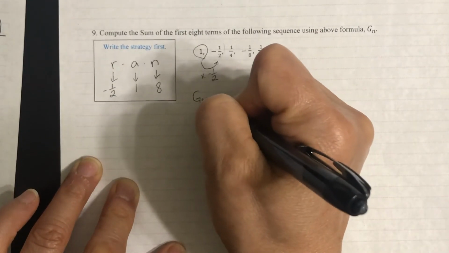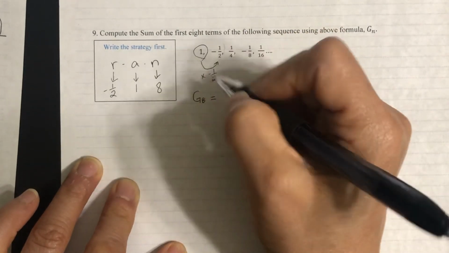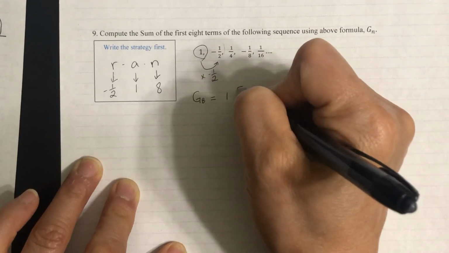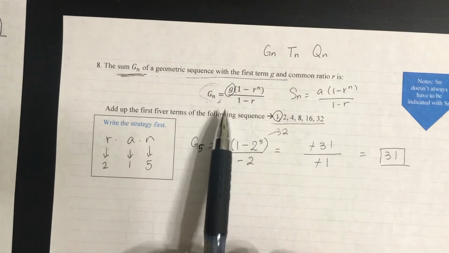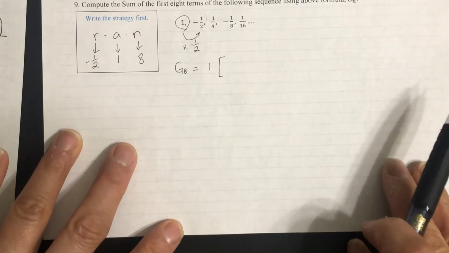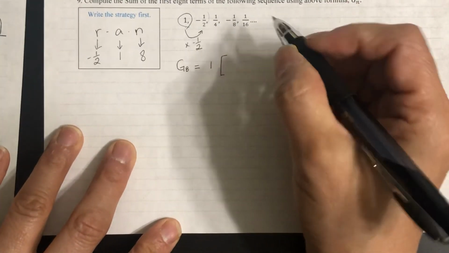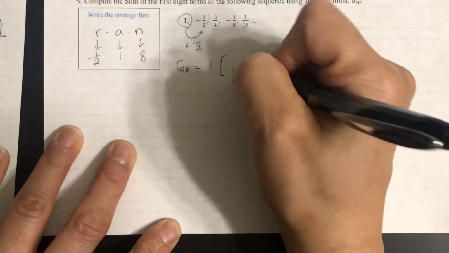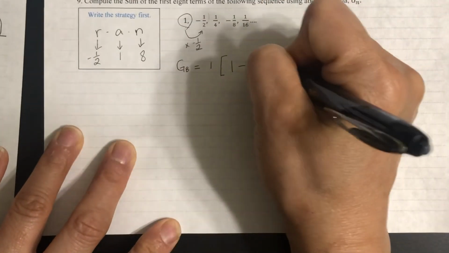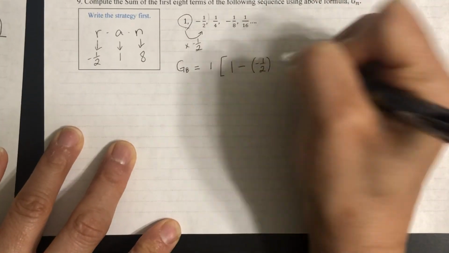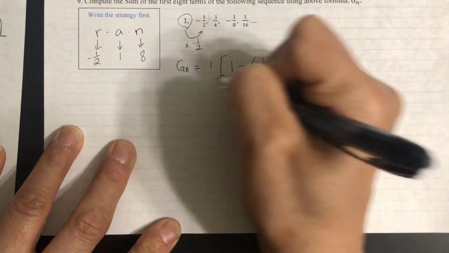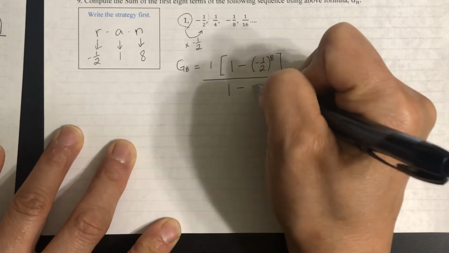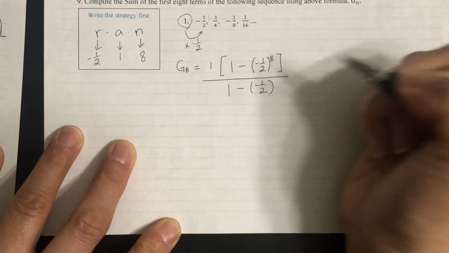G of 8, right? G of 8 is 1, and then they want you to use just this one. They still want you to use this formula, so we'll go ahead and start with 1 times 1 minus r, which is negative 1/2, to the n, which is 8, over 1 minus negative half.